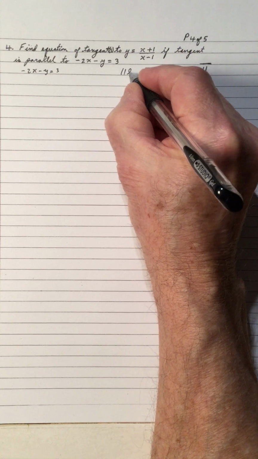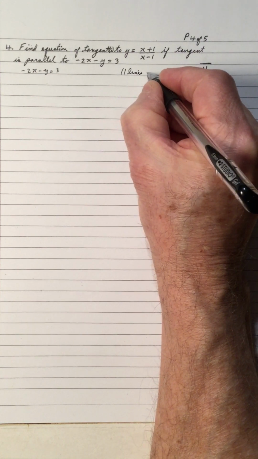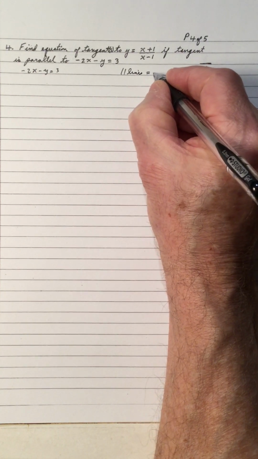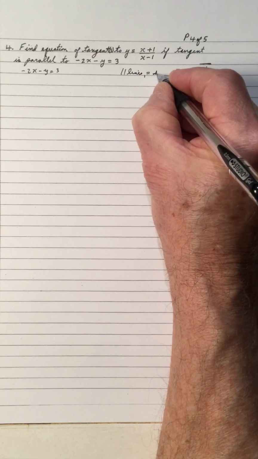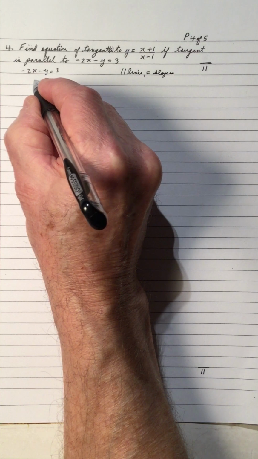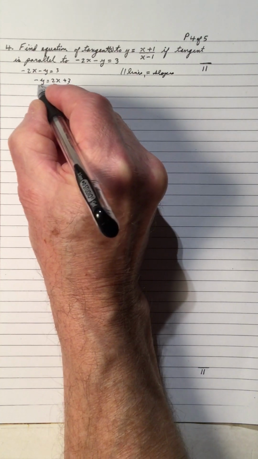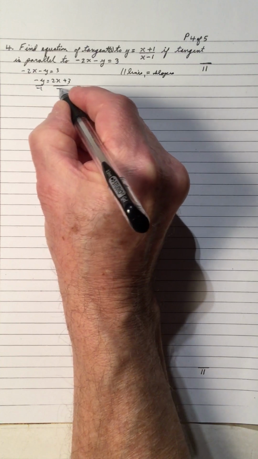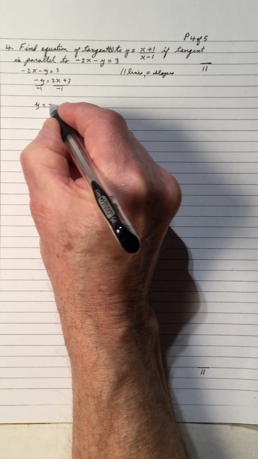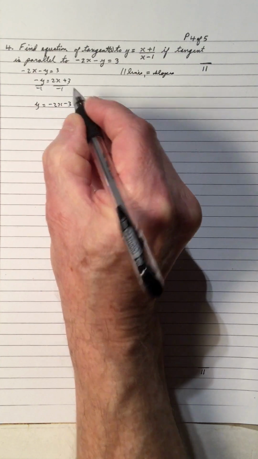Parallel lines have equal slopes. So let's find the slope of this line. Solve for y. Negative y equals 2x plus 3. Divide by negative 1, and we get y equals negative 2x minus 3.